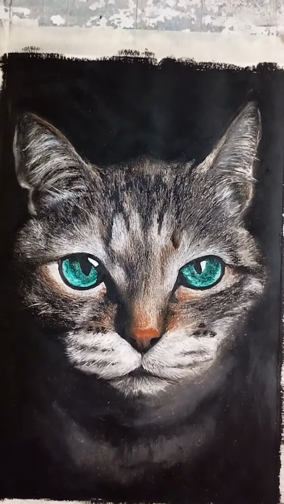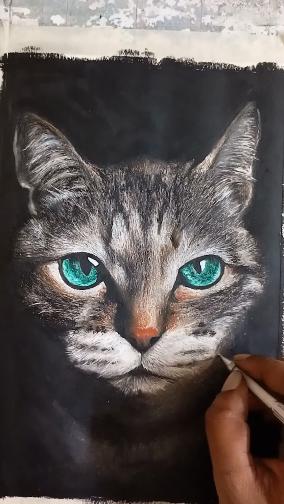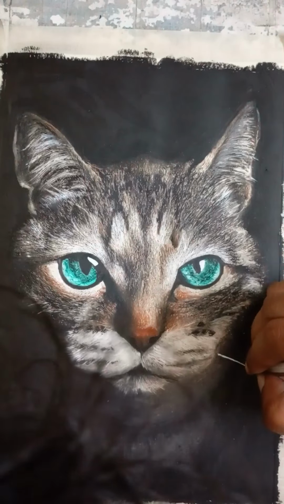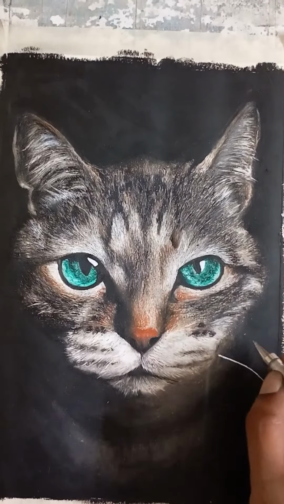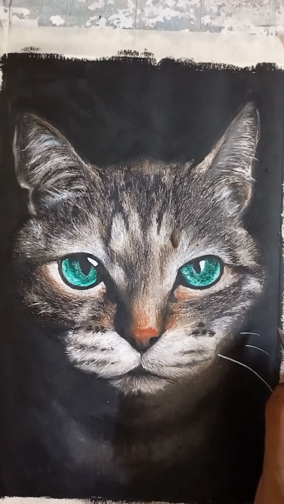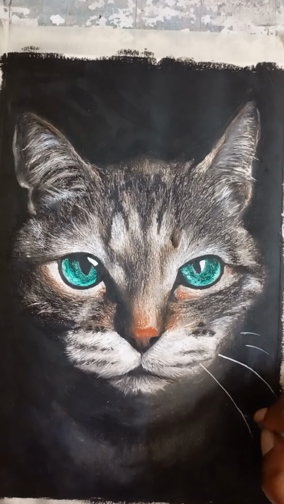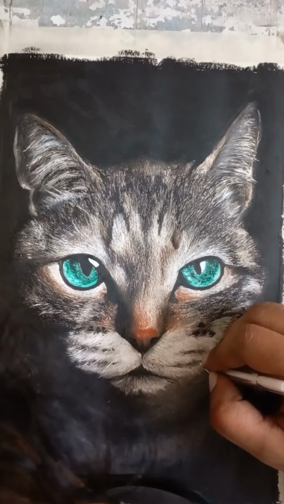Some white for maybe another visible region. And now I will very carefully, taking as much time as needed, just draw those whiskers.